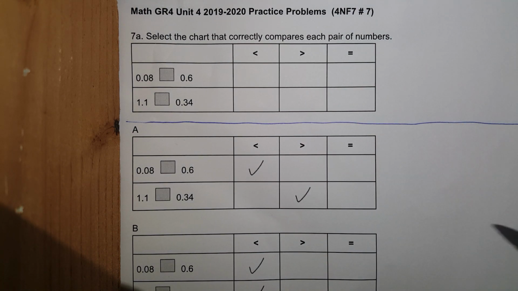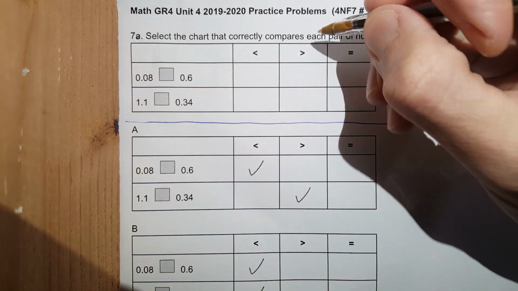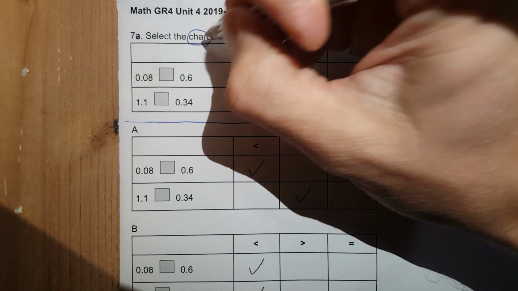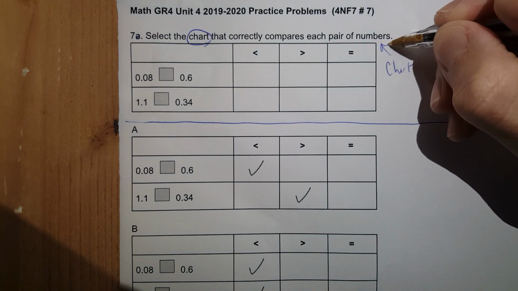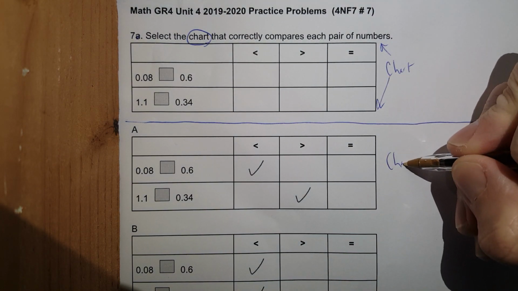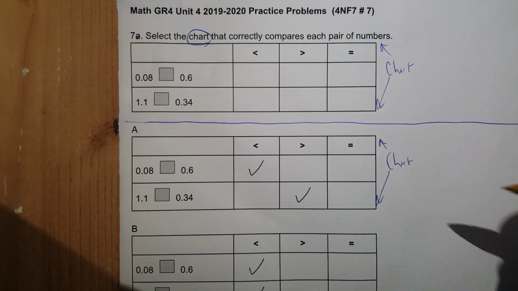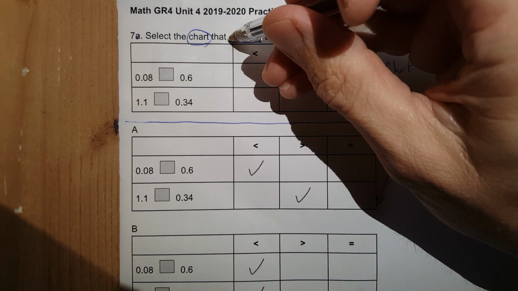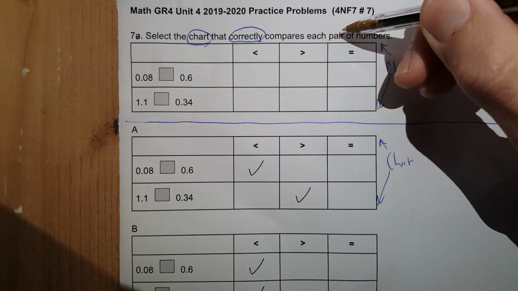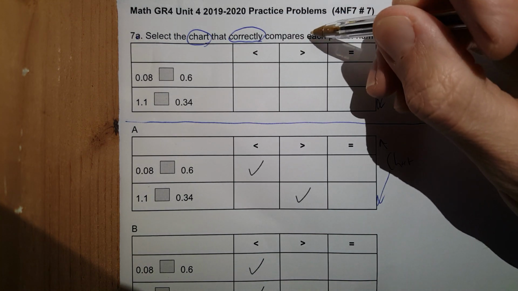Let's go. 7. Ignore the A again. Sorry about that. Select the chart that correctly compares each pair of numbers.